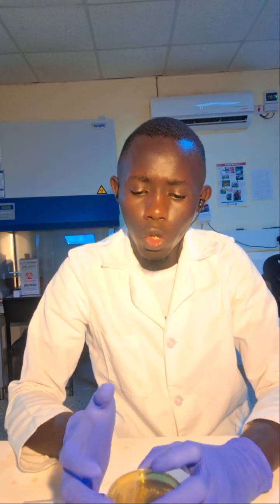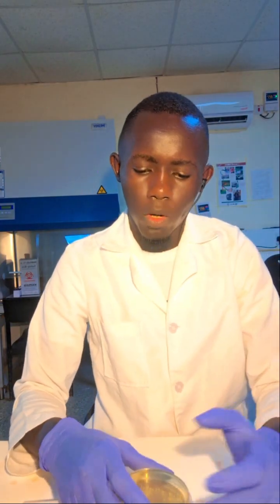Then we have the fifth one, which is T-streaking method. We also have the other one, which is called the semi-quantitative streaking method. Yeah, it's about six, but the semi-quantitative method is just the other one that was formed latest. I'm going to show you these different types of streaking. I will start with the first method, which is the quadrant method.